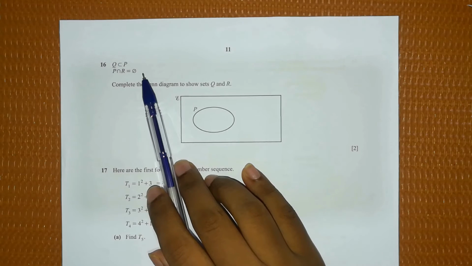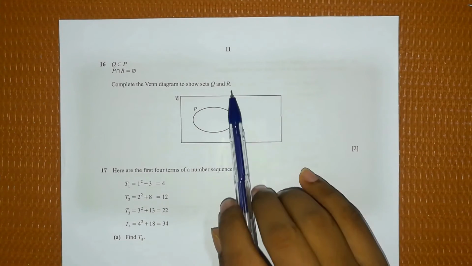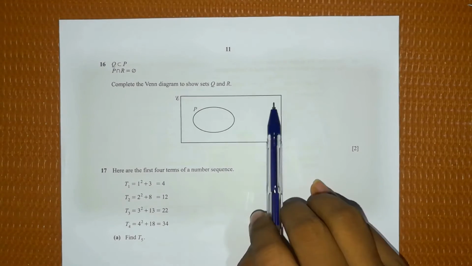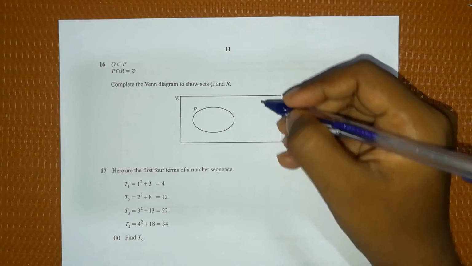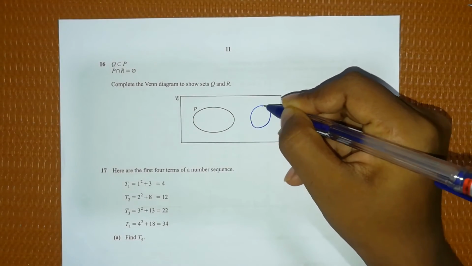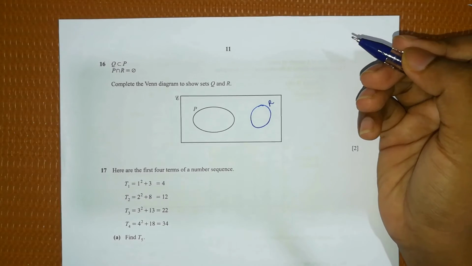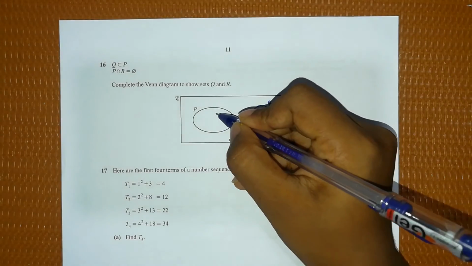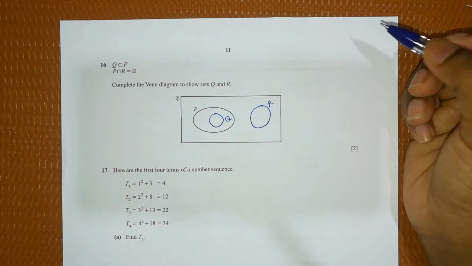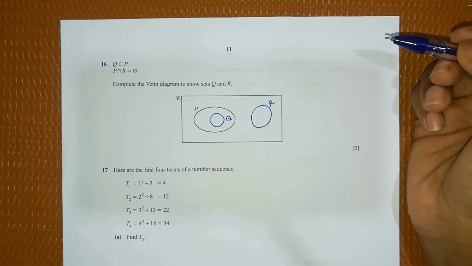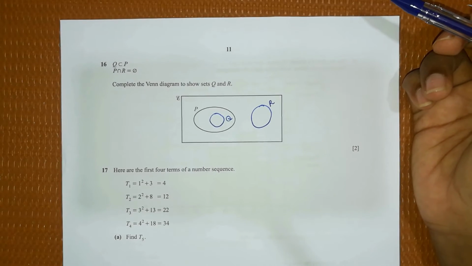That means there are no common elements in P and R. So when we draw R, that should be a separate circle from P. So you can draw a circle representing R. Then Q has to be inside the set P. Always make sure that you label the sets that you are drawing.